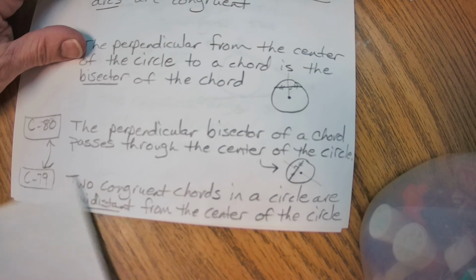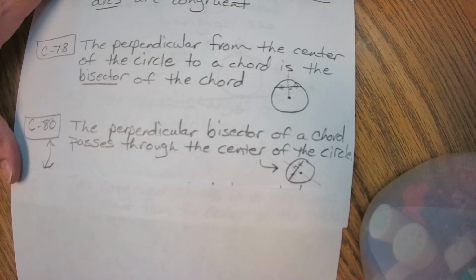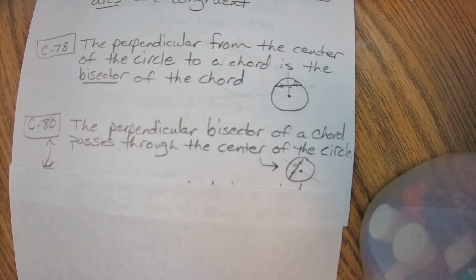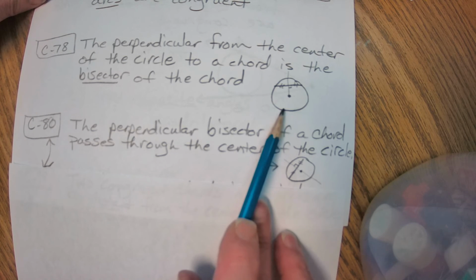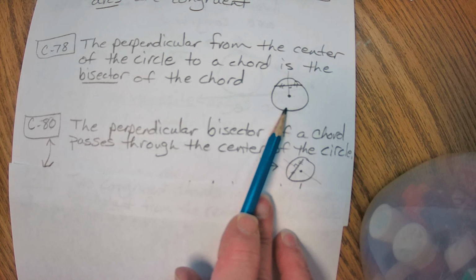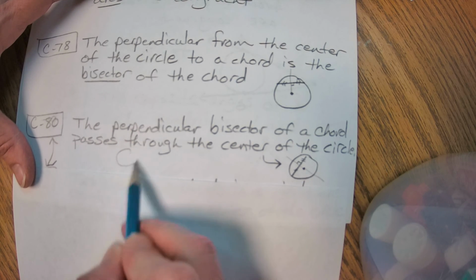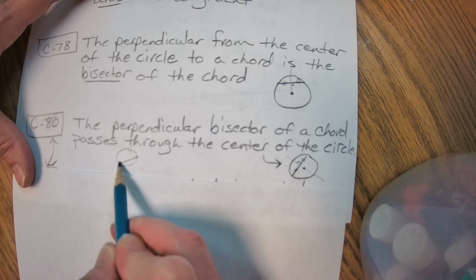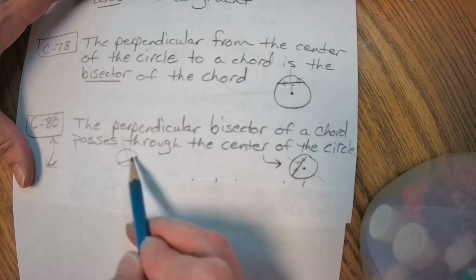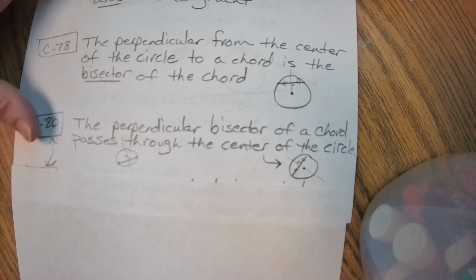C80 tells us that the perpendicular bisector of a chord passes through the center of the circle, which makes sense because of what we just did in C78, right? So if I have a chord and I constructed the perpendicular bisector, it would go right through the center.